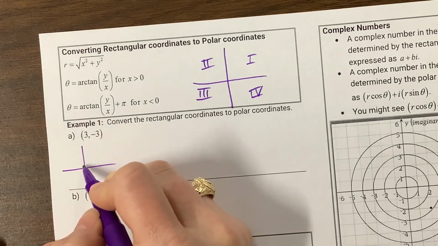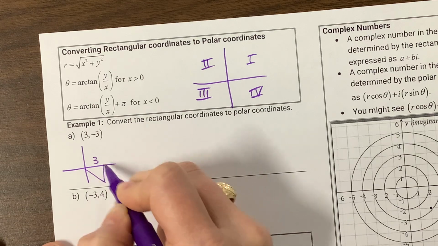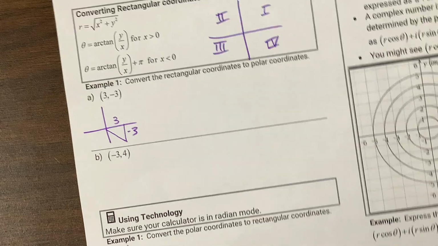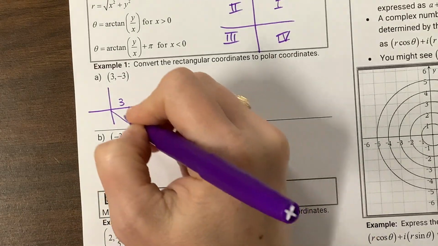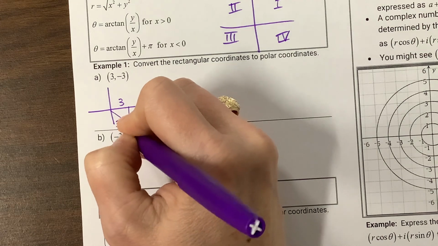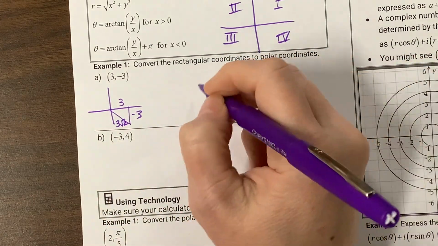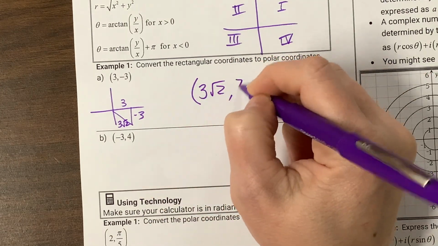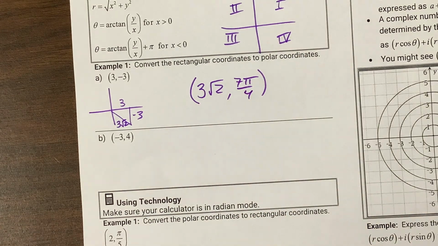So this is 3, negative 3. So here is 3, here is negative 3. I see that this is a 45, 45, 90 triangle. I can use these equations, but I just know it's a 45, 45, 90 triangle. And so the hypotenuse is 3 root 2. This angle is a 45-degree angle. So convert to polar. One of the ways that we can do this is say that that is 7 pi over 4. There are other options.